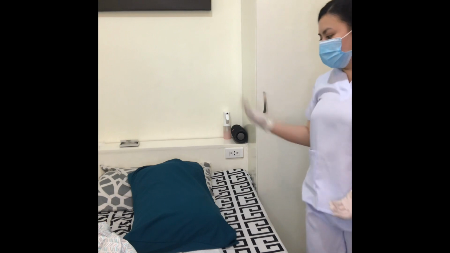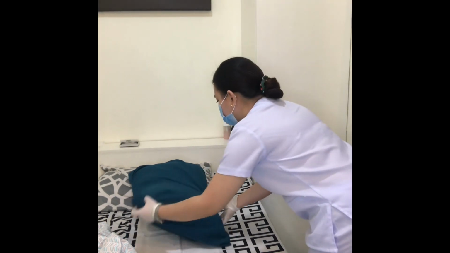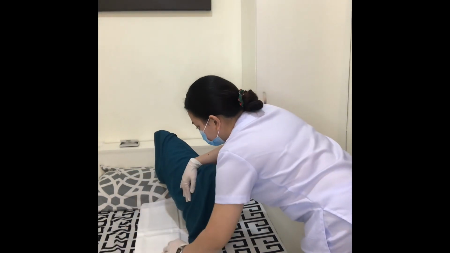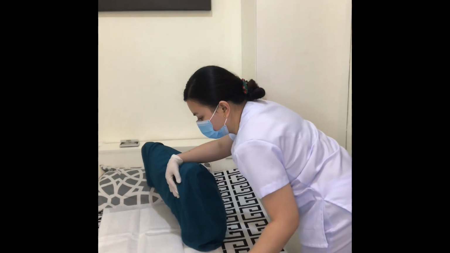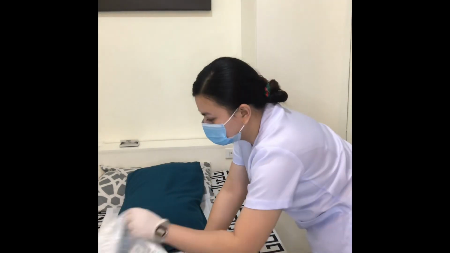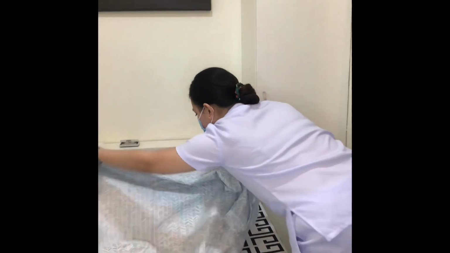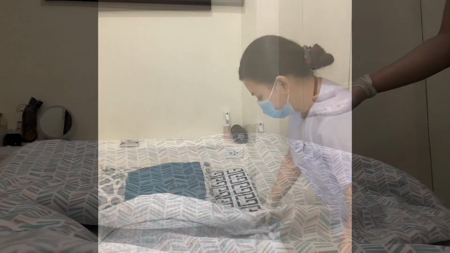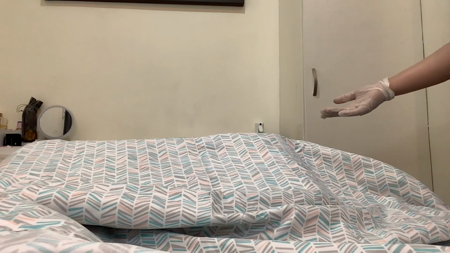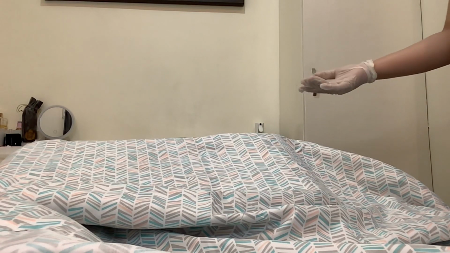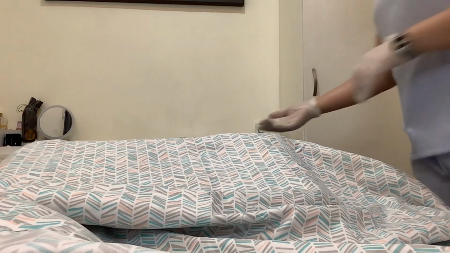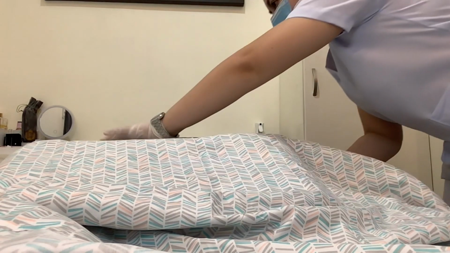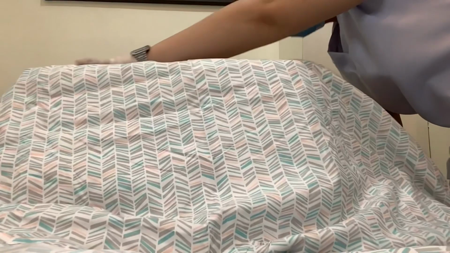Now to your other side, please. Position the client in dorsal recumbent with knees flexed and separated. So, ma'am, can you flex your knees?